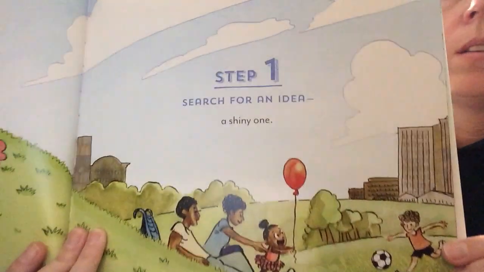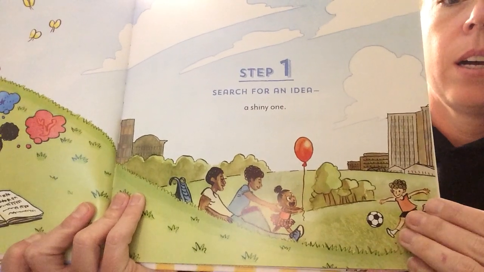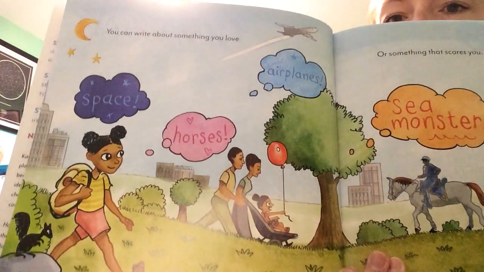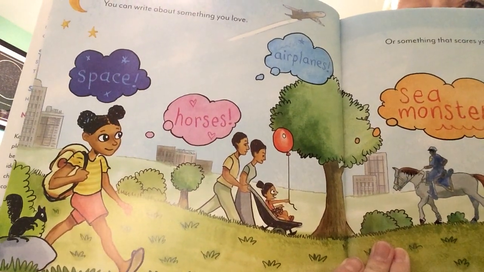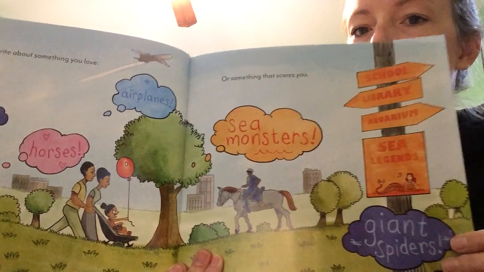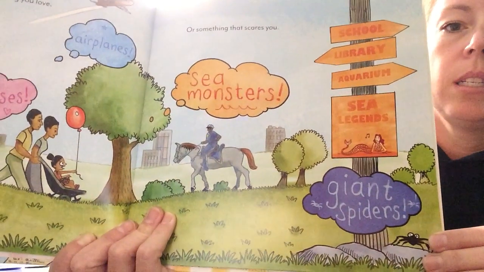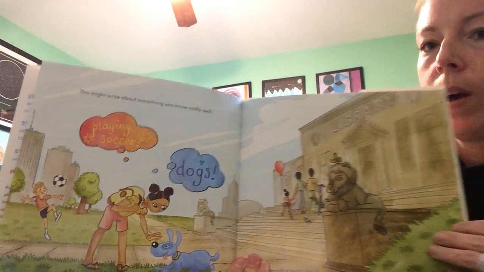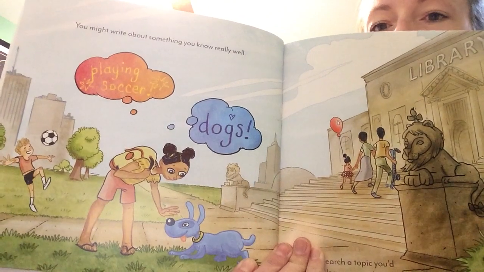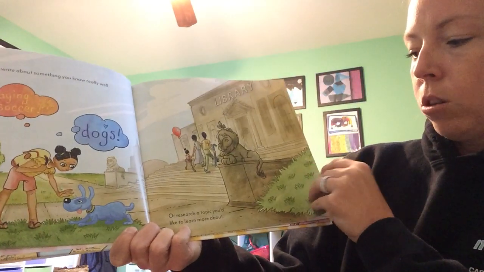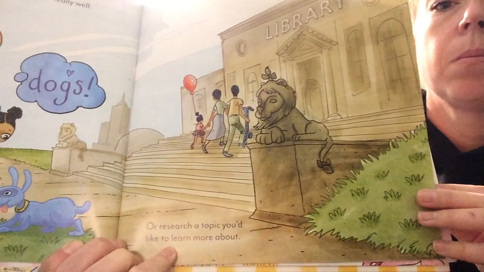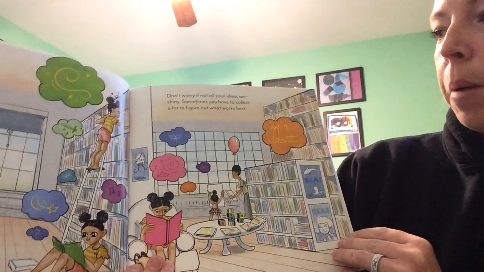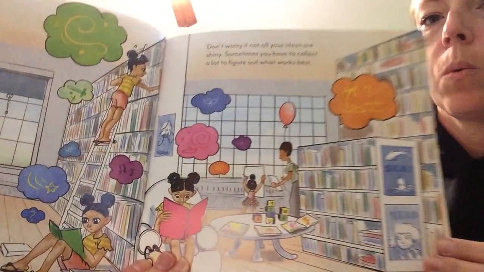Step 1. Search for an idea, a shiny one. You can write about something you love: space, horses, airplanes, or something that scares you. Sea monsters, giant spiders. You might write about something you know really well, playing soccer, dogs, or research a topic you'd like to learn more about. Don't worry if not all your ideas are shiny. Sometimes you have to collect a lot to figure out what works best.